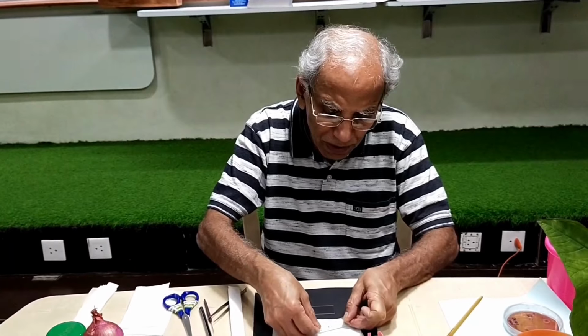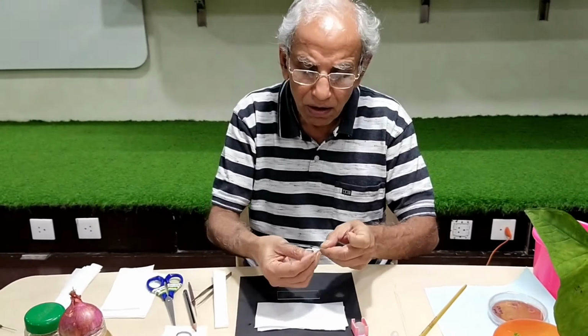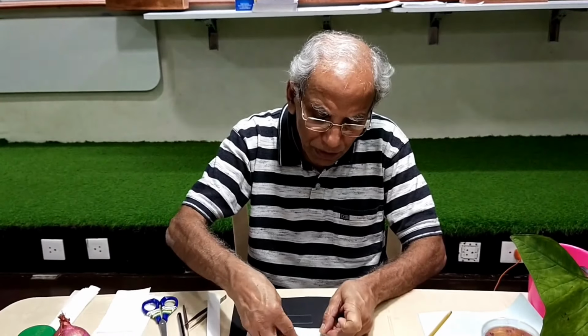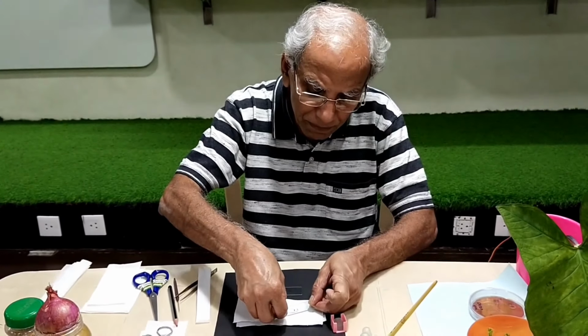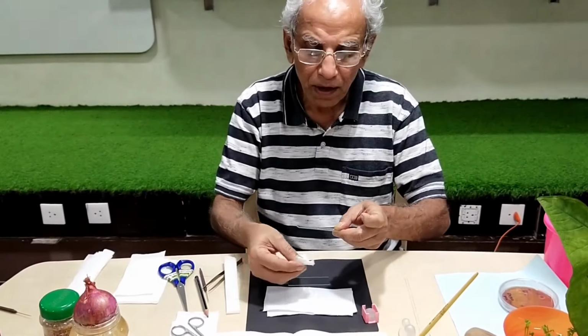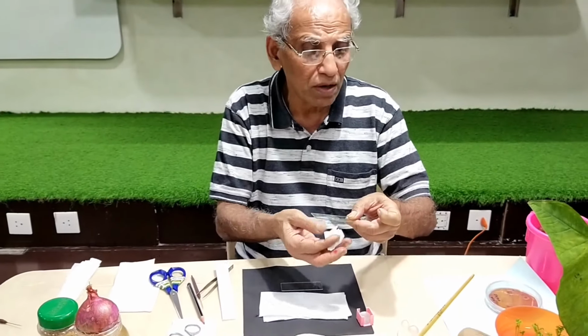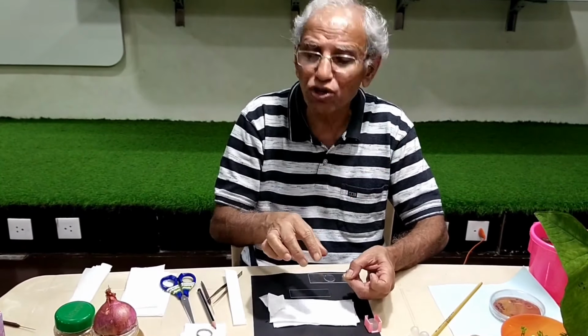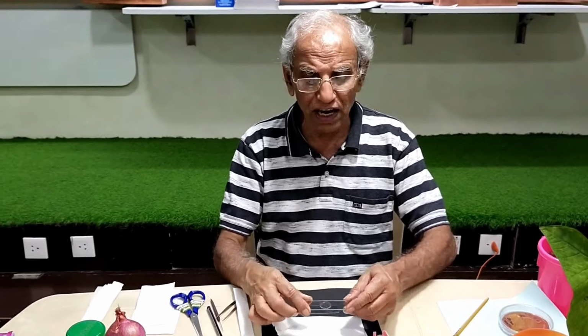Just blot away the extra liquid around, and it should be as clean as possible. Particularly it should not be wet from underside, because when you put it onto the stage of the microscope, it should not get stuck to that. So this is the slide ready now. Let's now go for adjusting the things under the microscope.